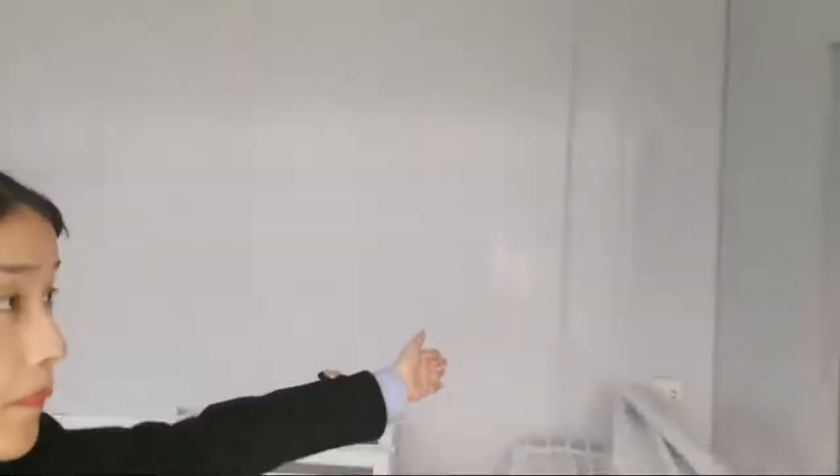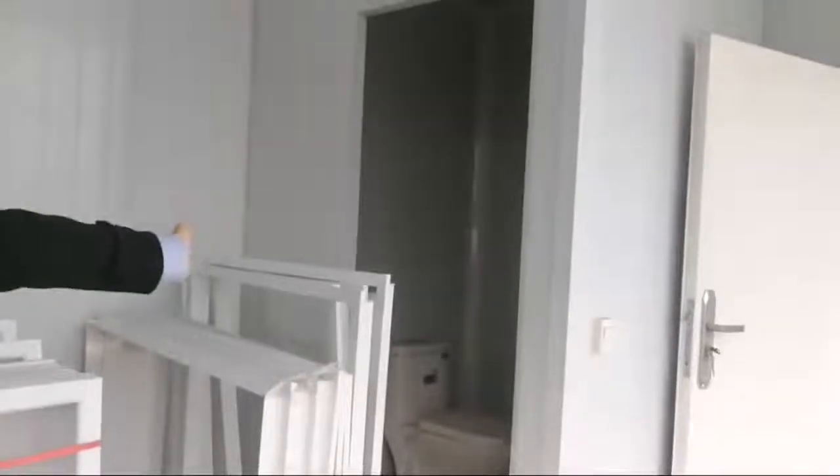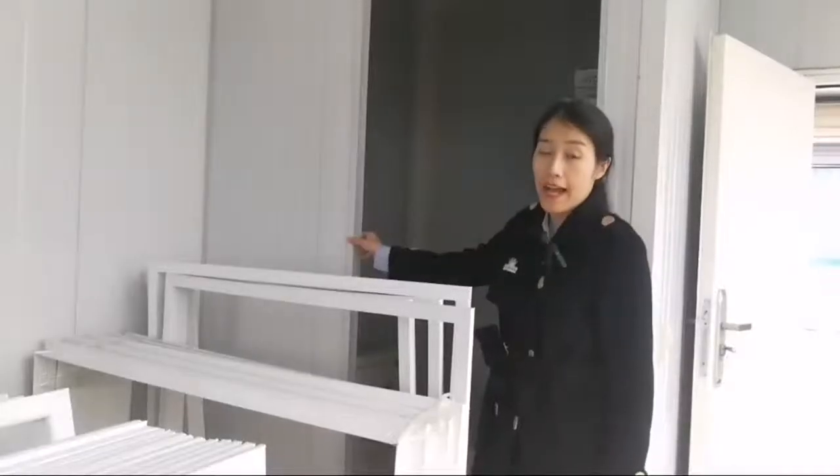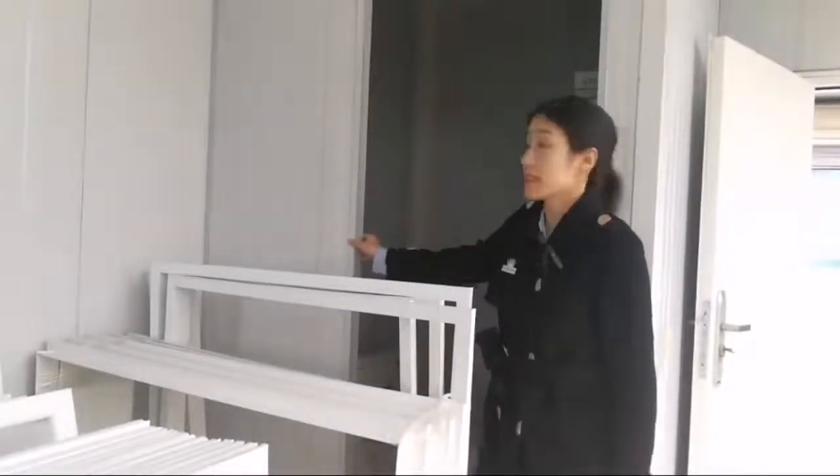Inside you will see a socket over there. And here is the small toilet room.